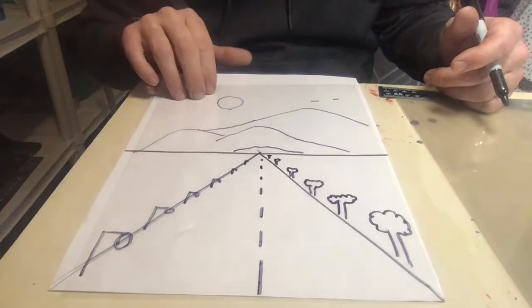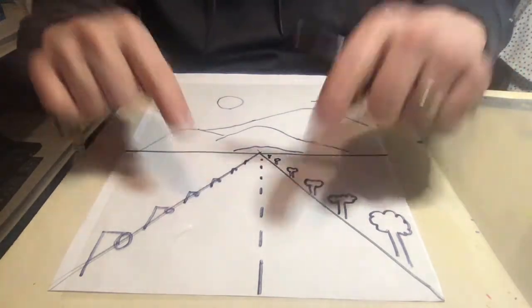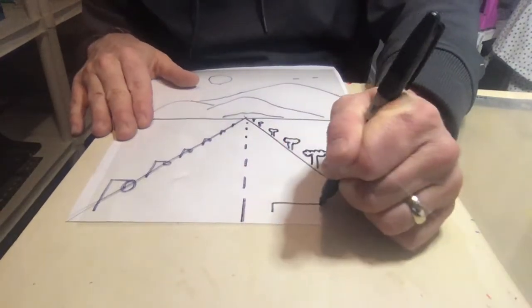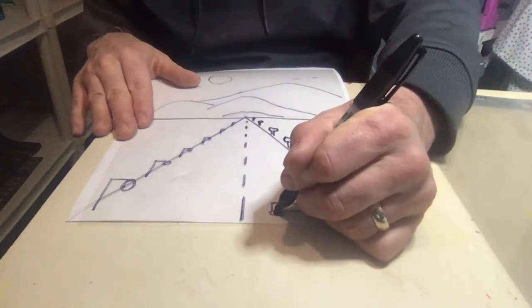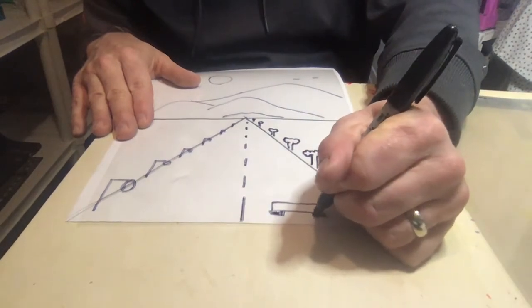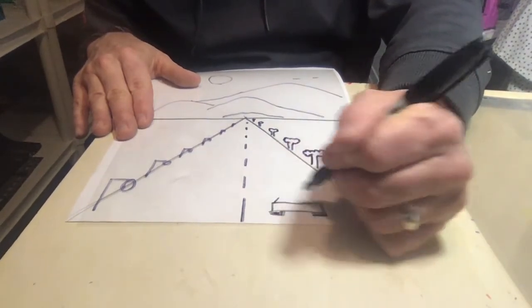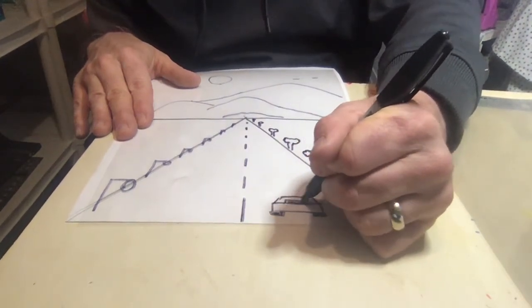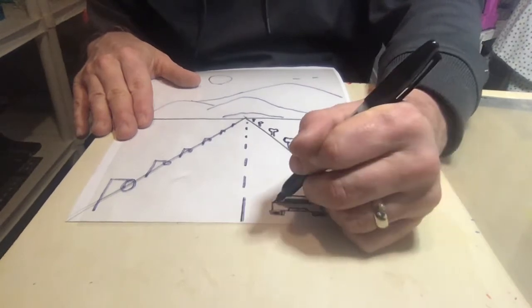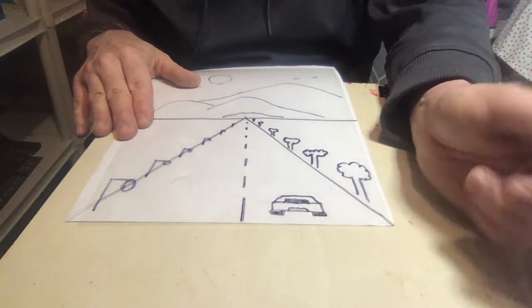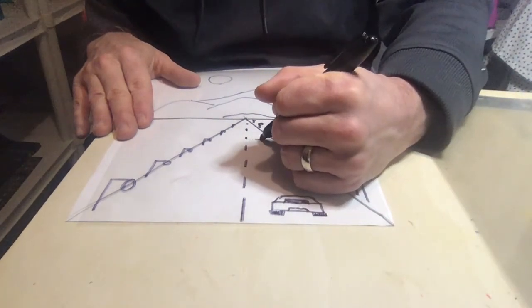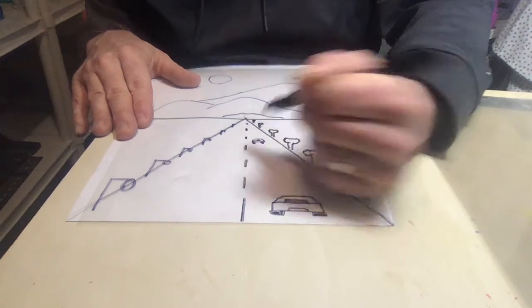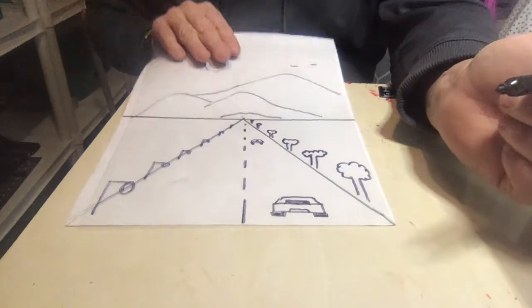Okay? Now, if I was going to put maybe a car on the road, the car that's here is nice and big. And you have to also think about, what would a car look like from the back? You'd see the back windshield, the back tires, the license plate. Do you see that? But the car that's up here has to be so much smaller because that guy is further down the road.